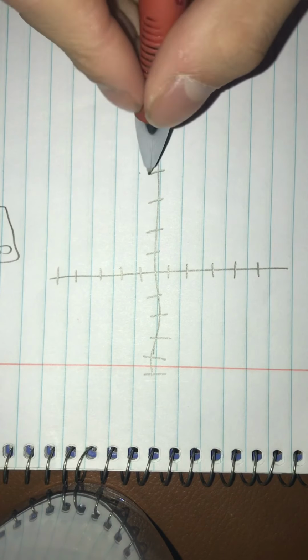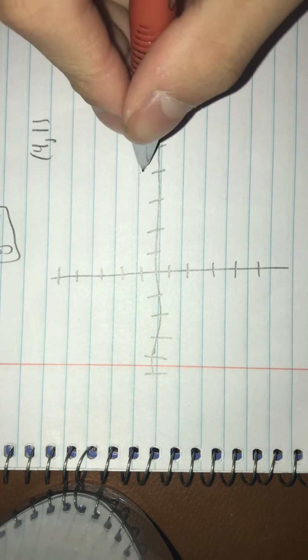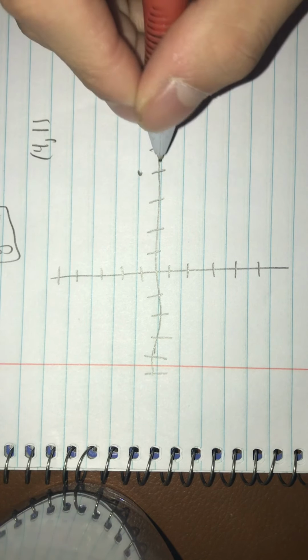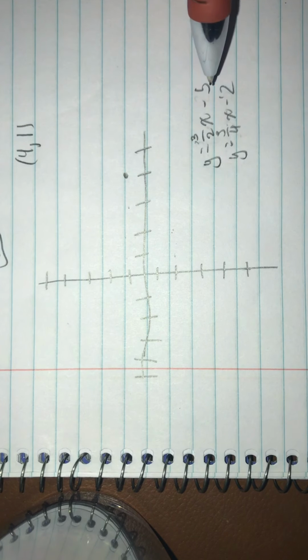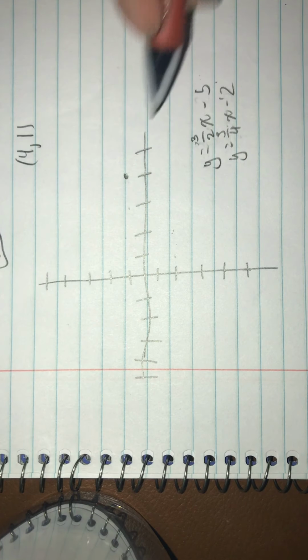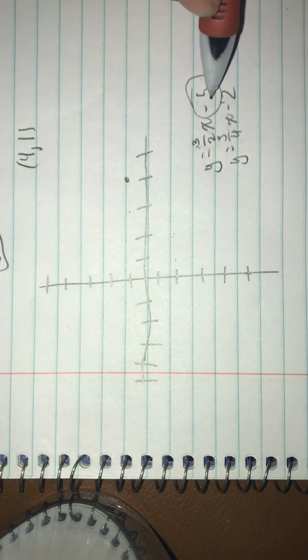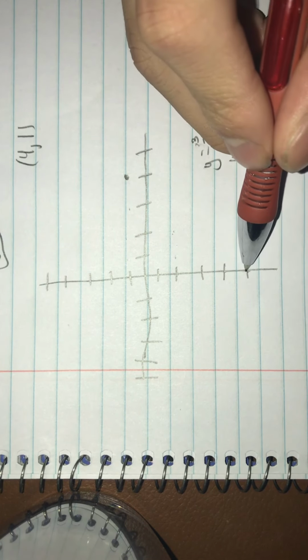So now onto the graph. We already know that our point of intersection is 4 and 1. So we would plot it. This is our point of intersection right here. So now we're going to plot our first equation. So here is the y-intercept. So we would plot it on negative 5.